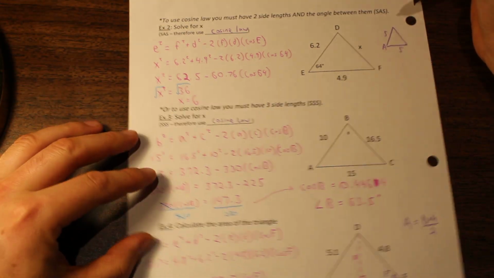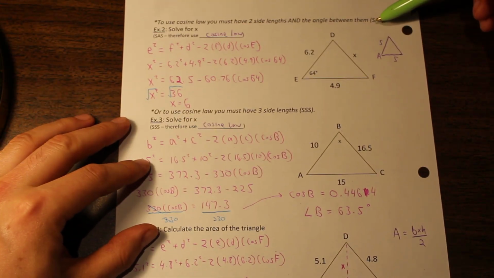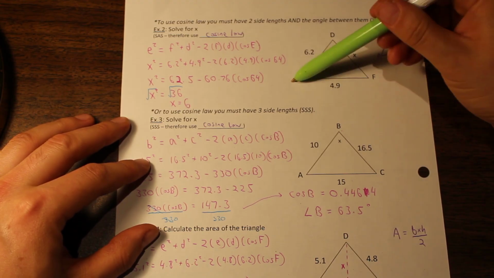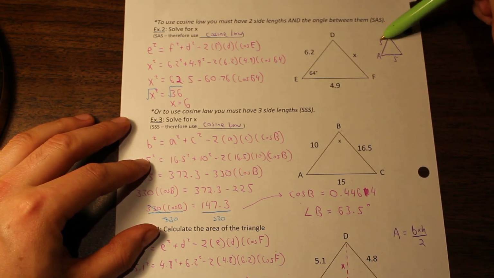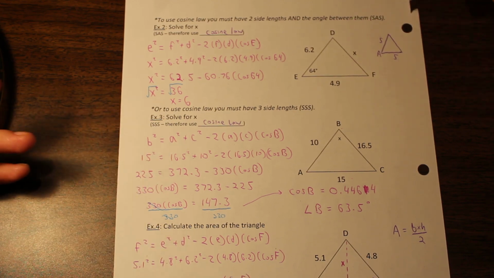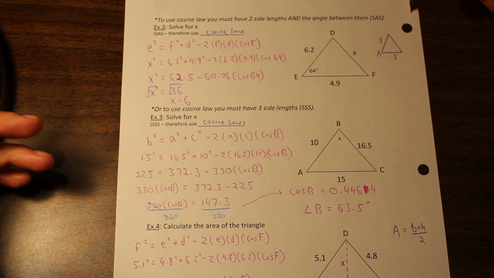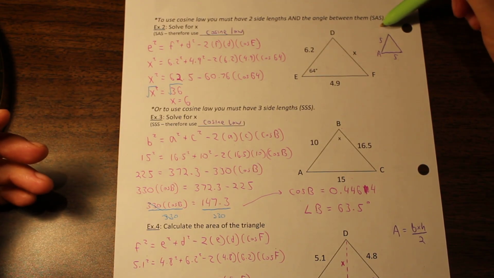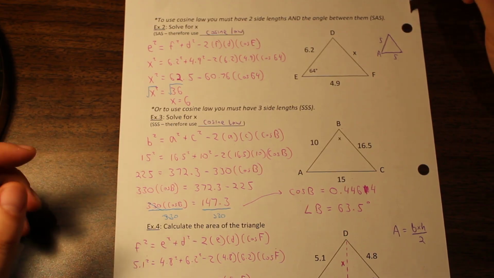I also want to point out what I like to call a SAS situation, which is that we have a known angle contained by two known sides. For me, that's a giveaway that we're going to have to use cosine law. Again, you don't have to. You could always just try sine law first, but it's nice to know relatively quickly you've got a SAS situation in front of you.